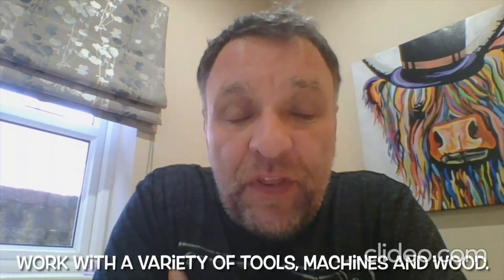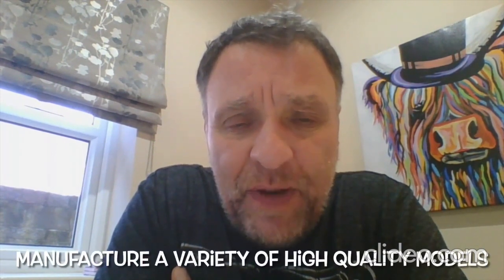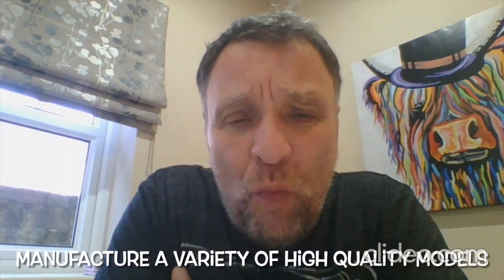Well, we work with wood, we work with machines, and we work with a variety of woodworking tools. It's a 5-period course, okay? And everybody makes the same woodworking models. We start off with a drawing, and the purpose of this drawing is so that everybody makes exactly the same high quality woodworking model, hopefully. Well, that's the theory anyway, okay?